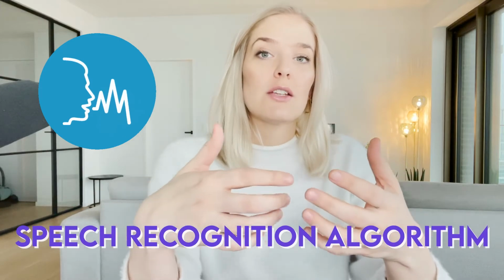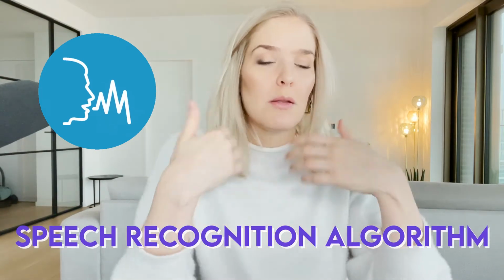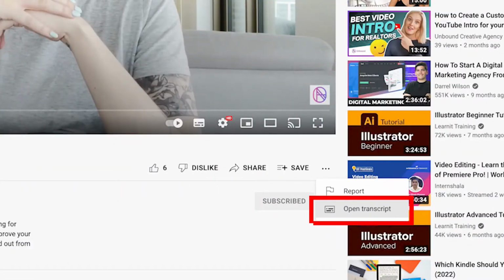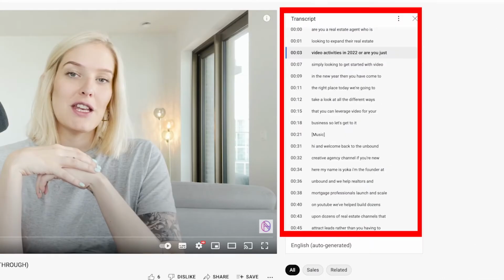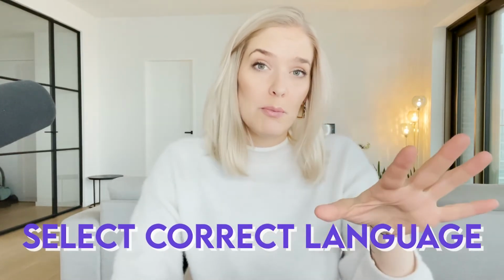Another way to get your content in front of more viewers on YouTube is making sure that YouTube actually knows what your content is about. The algorithm can do part of this itself, because there is a speech recognition algorithm in the backend of YouTube that will transcribe your video, and then based on that transcript, YouTube will pull the keywords and know where to rank your video. Just make sure that you have selected the correct language when you upload your video, so that YouTube knows what language to transcribe your video in.